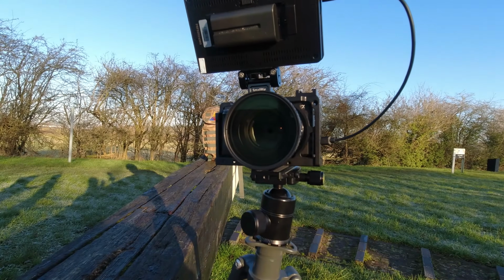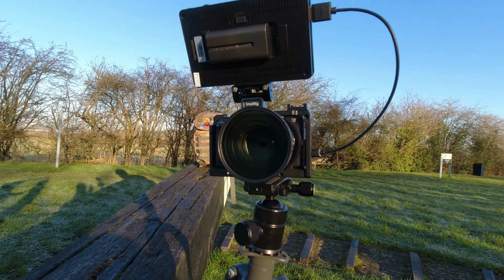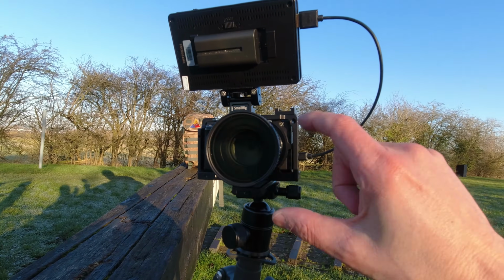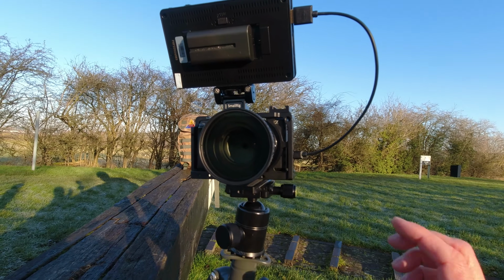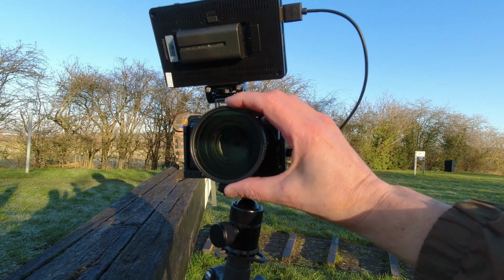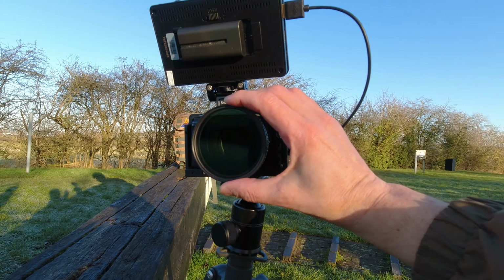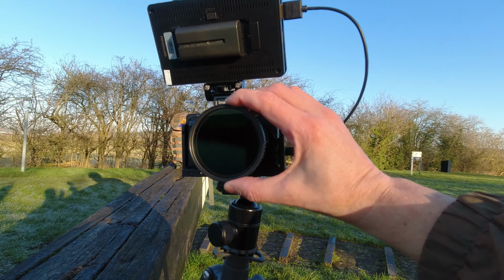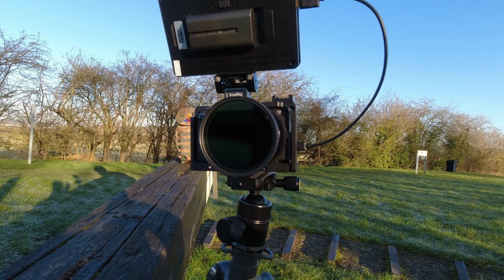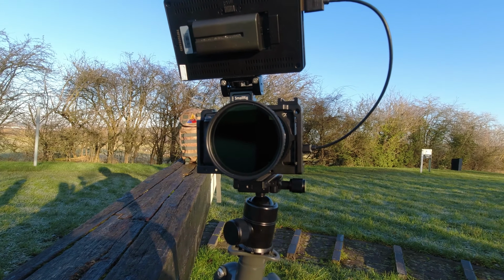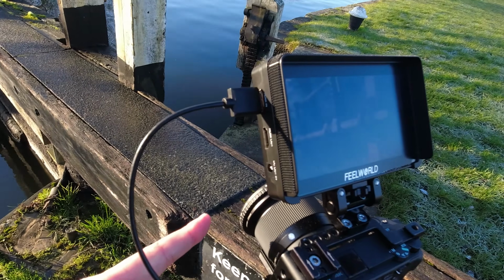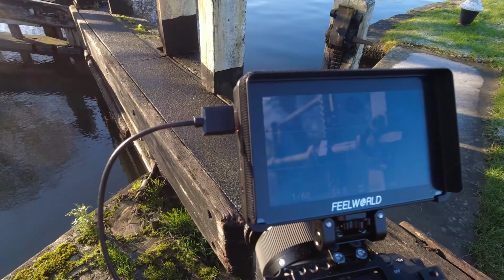Okay, so we've put our variable ND filter on the front of our lens here. I'm using the 56mm Sigma at the minute. As you can see, it's letting quite a lot of light in at the moment. But what happens as we rotate the filter? Hopefully you can see that it's restricting the amount of light and going darker into the camera. This allows us to control the light entering the camera and adjust our aperture to get more depth of field onto our subject.